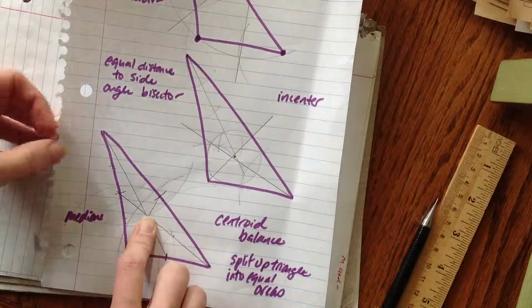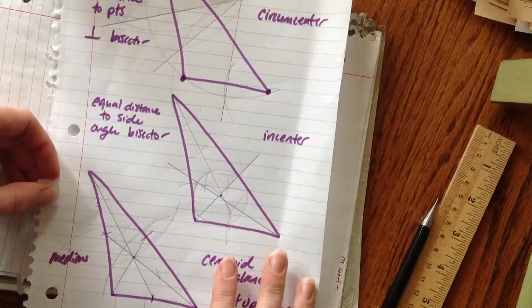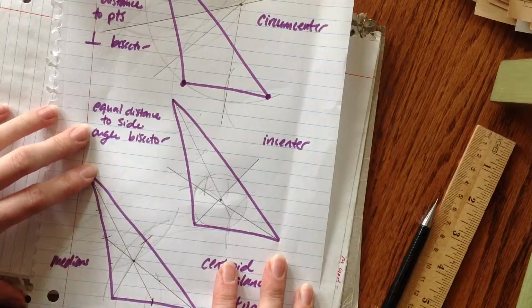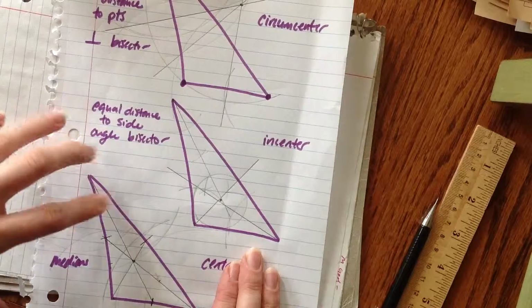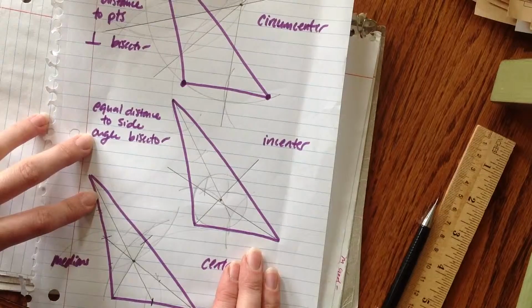Ask more questions in class. We have a whole other week where we're doing nothing but these three constructions. You can draw any triangle and practice all three of them for yourself at any point using that compass. Good luck.